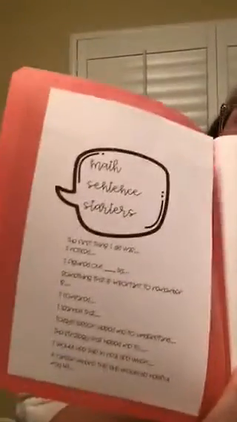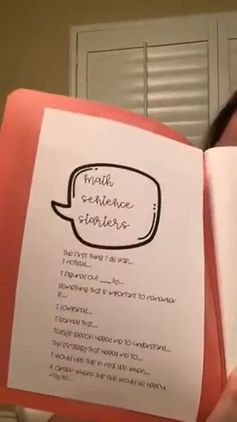As with any other routine, it will need to be explicitly taught and modeled for students before it becomes a routine. So, inside, one of the first things that I included was a list of sentence starters for kids who need it. So I'll read you off a few of those items.